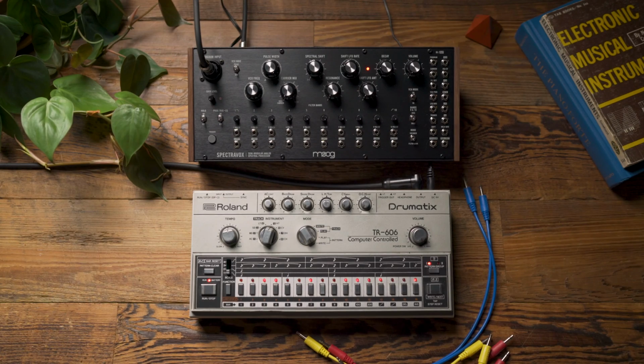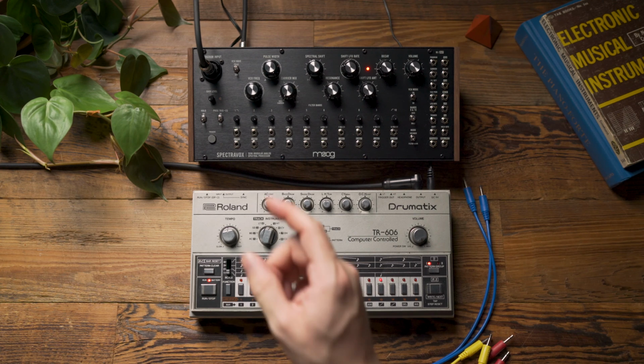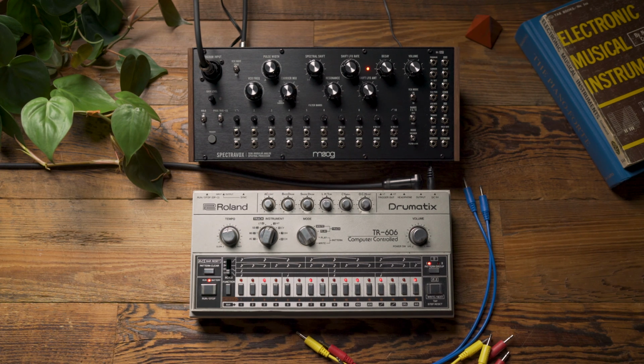Hello and welcome to another Moog demo library video. Today we're going to be exploring Spectravox. Spectravox is a unique device in that it straddles the line between instrument and processor.